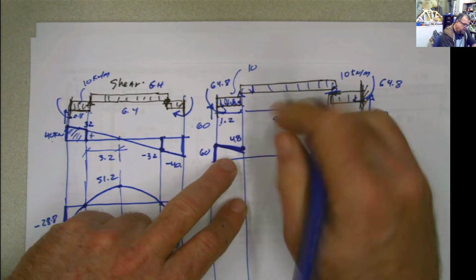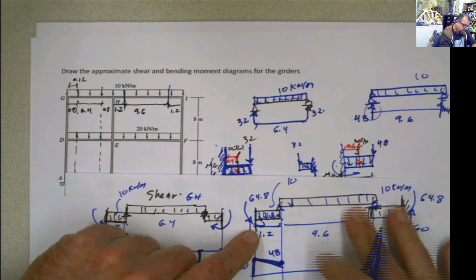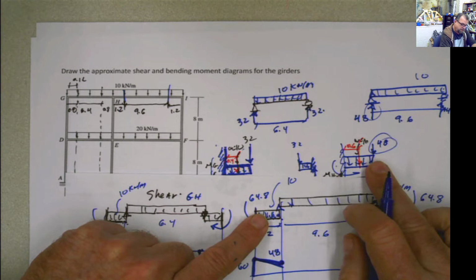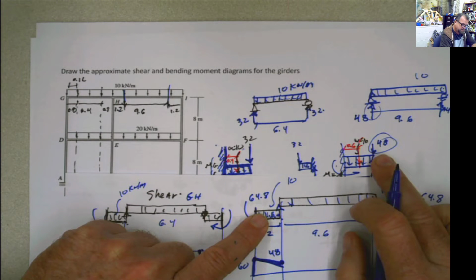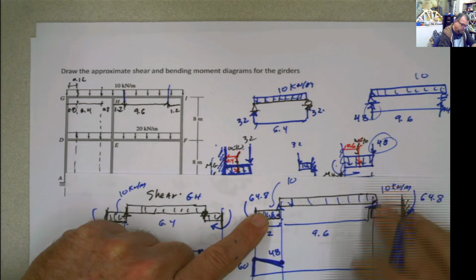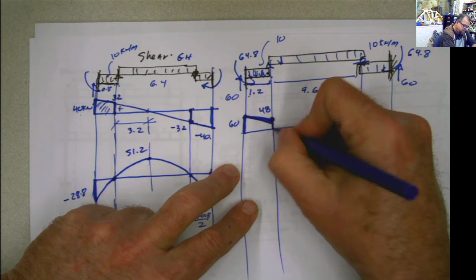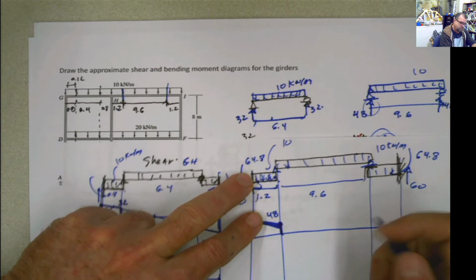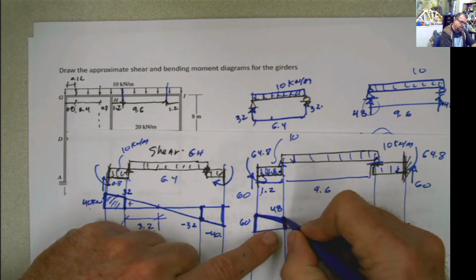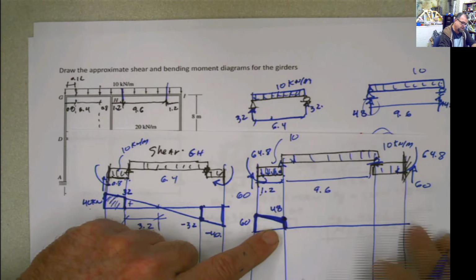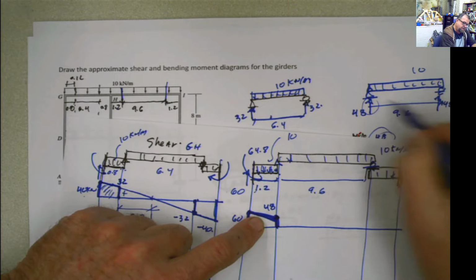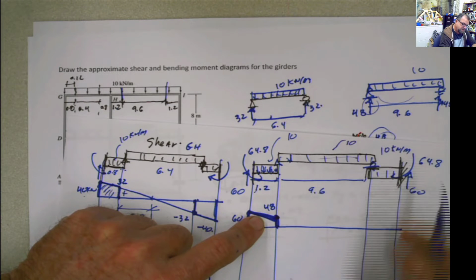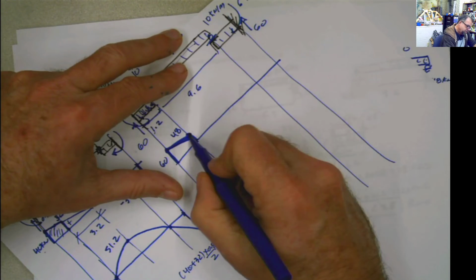But at the end of 48, we're going to have this force coming from the cantilever, from the single supported portion that we are assuming, and it's going to push it to 0. Now we go back to the single supported portion, and this is going to be pushed back to 48 at the same time, and then you're going to have this other portion, which is this one. 9.6 times 10 is 96. 48 minus 96.